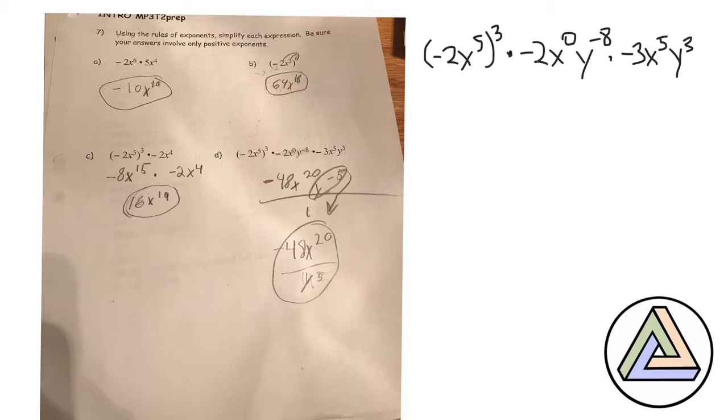Now PEMDAS, once again, would suggest that you apply any exponents before you do any sort of multiplication. We have a great opportunity to apply the exponent here, as we've covered in the last couple problems. We're going to apply the exponent of 3 to that number and to this number. So this number is negative 2. This number is x to the 5th. So right underneath, I'm just going to write negative 2 raised to the 3rd times x to the 5th raised to the 3rd. And let's just leave that there for now.